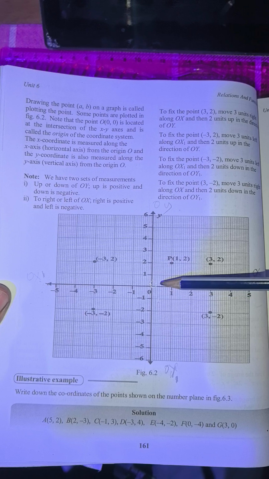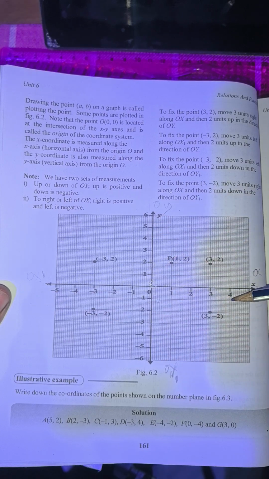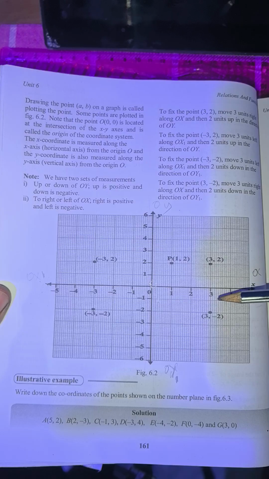So now that we have seen the Y planes and then X planes, the next one will be to introduce you to how to plot the points, these ones.